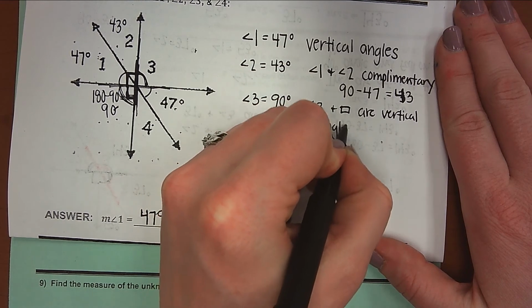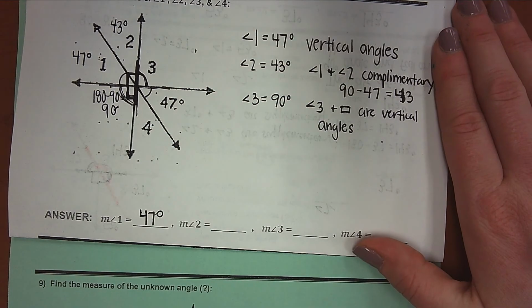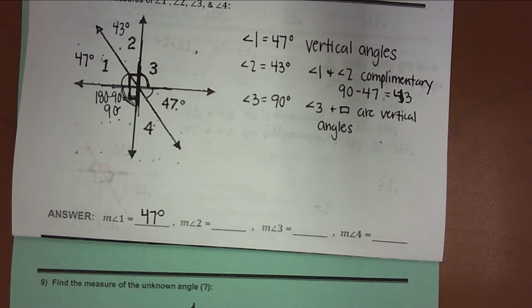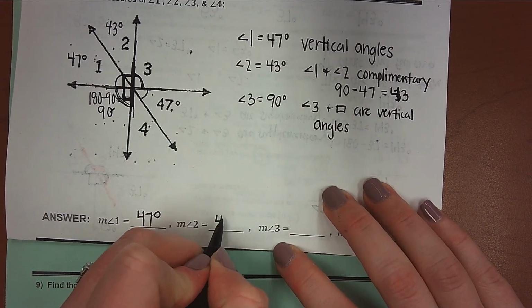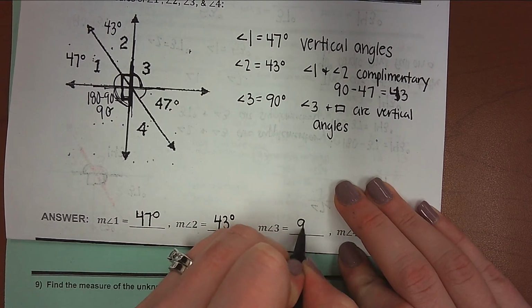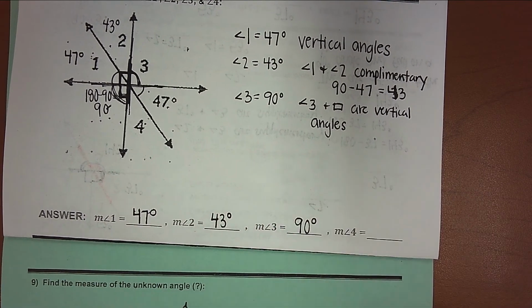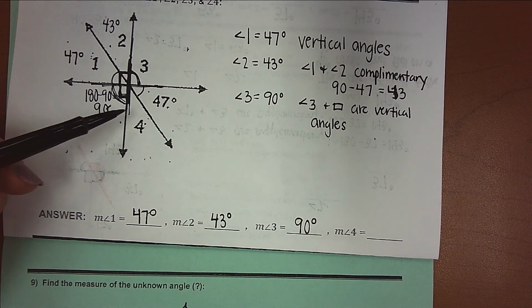So angle 3 and the little square marker are vertical angles, which means that they're equal, they're the same. So down here on my answer lines, I've got measure of angle 2, 43 degrees, measure of angle 3, 90 degrees. And then this very last angle measure, angle number 4.